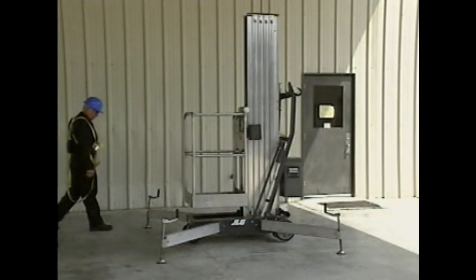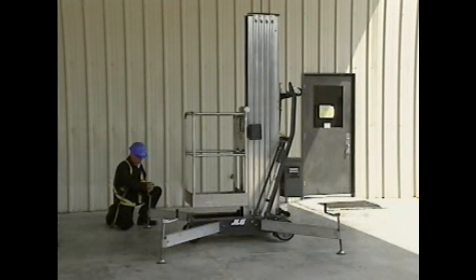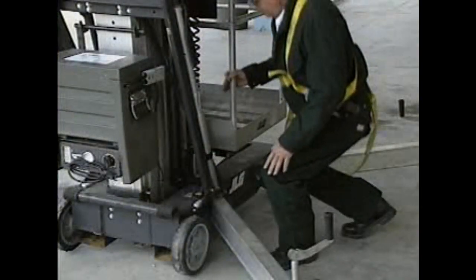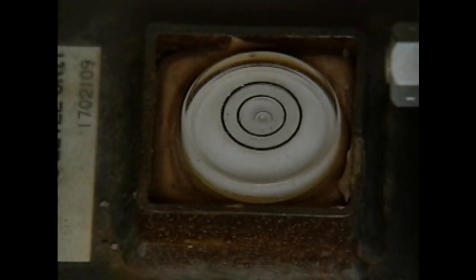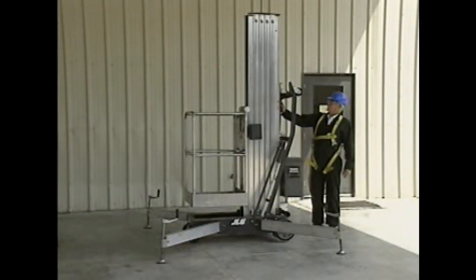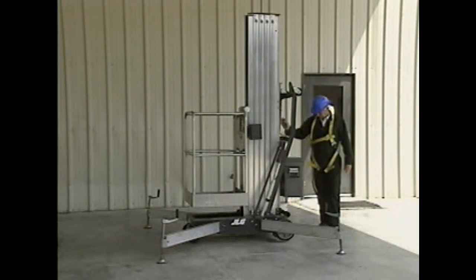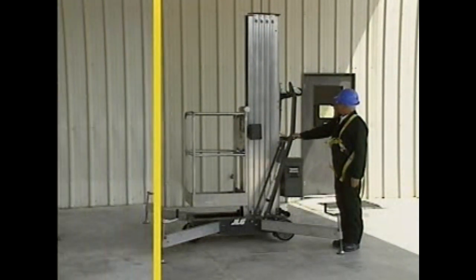Let's watch as this worker uses the hydraulic scaffold. He starts by turning the screw jacks on the outriggers to level the scaffold. He can verify that the scaffold is level by checking a bubble level on the scaffold's frame. Next, he does a walk-around inspection of the scaffold's major components. He looks for any obvious damage or excessive wear.